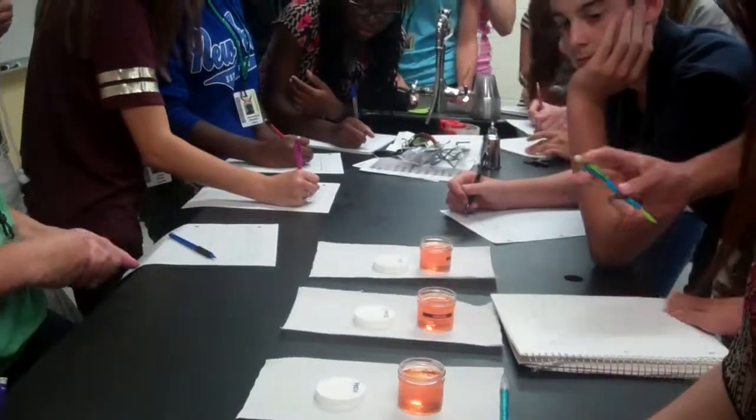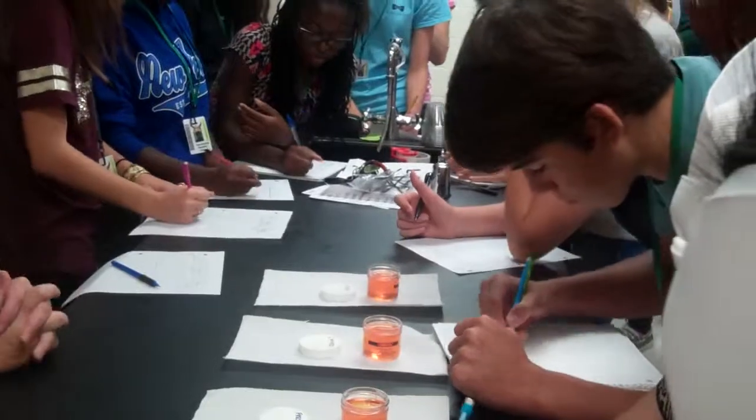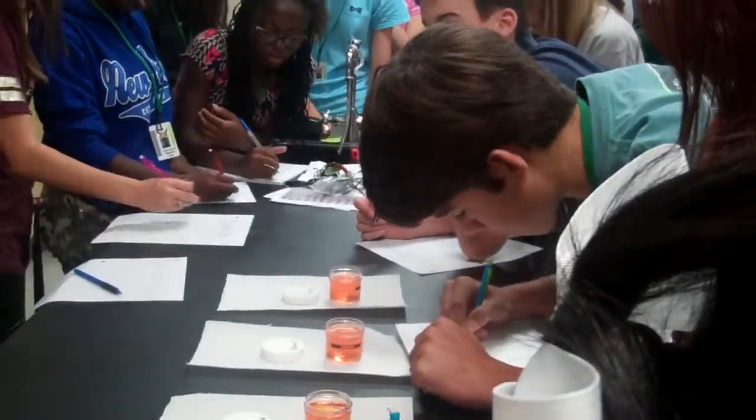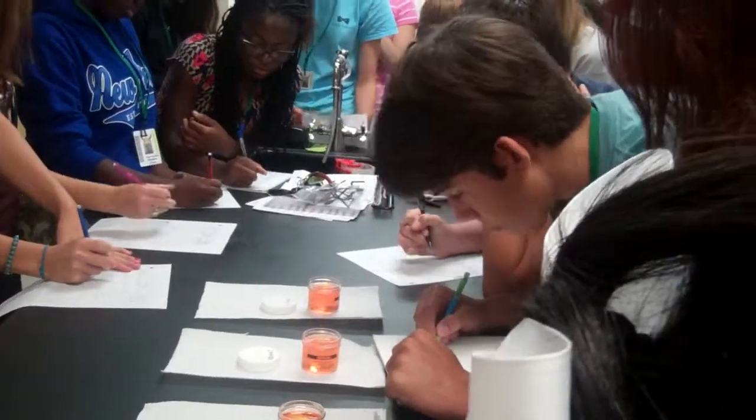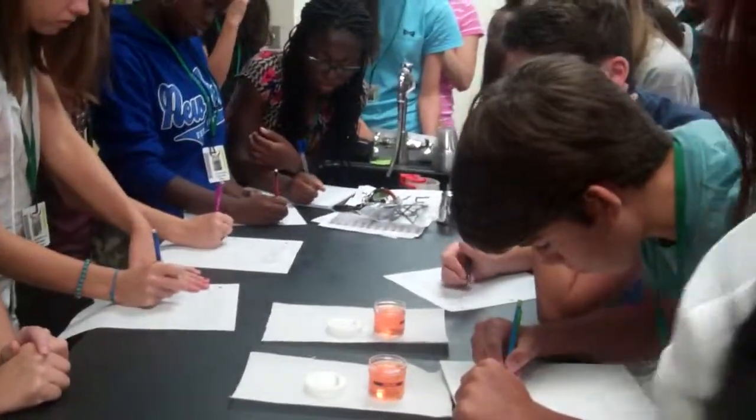Okay, below your data table I would like for you to tell me what my control is and what my independent variable is and what my dependent variable is.